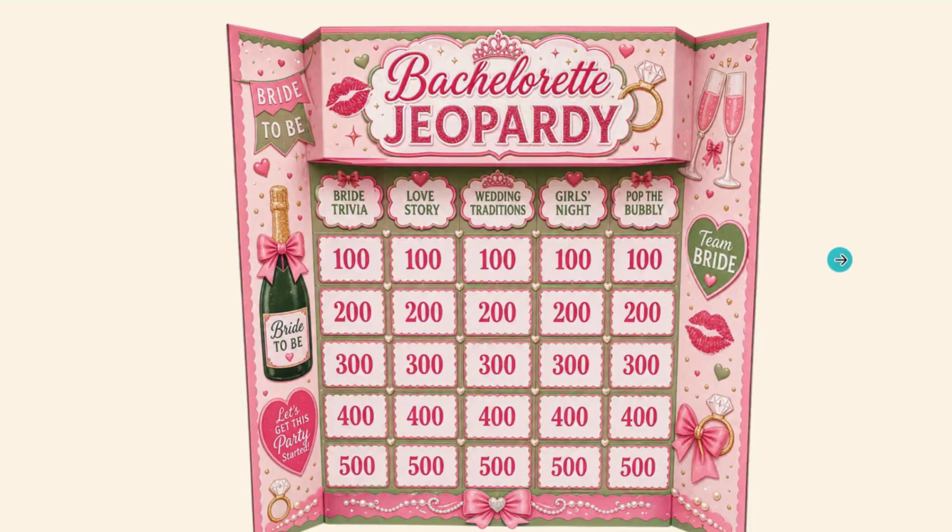Okay guys, so this weekend I had a client who wanted to create a game board, a Jeopardy board, for their bachelorette party. I asked her to give me a few details, like her color scheme, how she wants to create the board, and what kind of materials she was going to use. I took all that information, loaded it into ChatGPT, and came up with the prompt. And this is what I got.